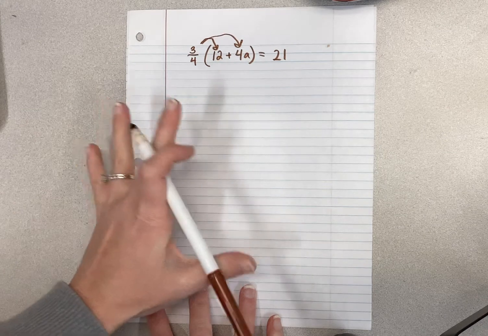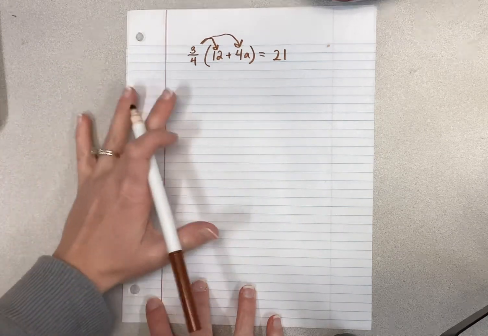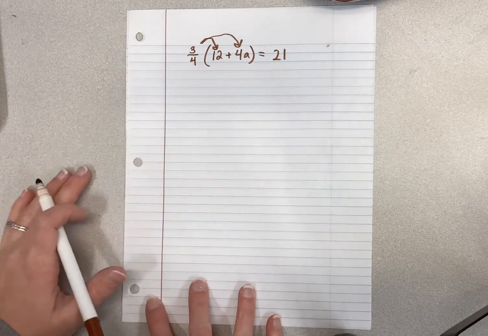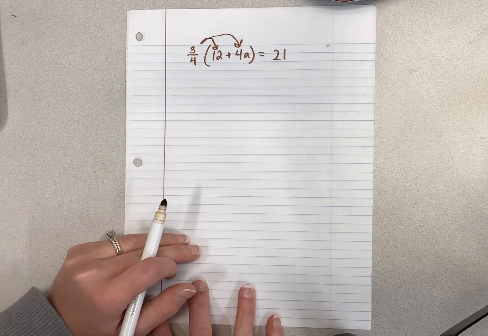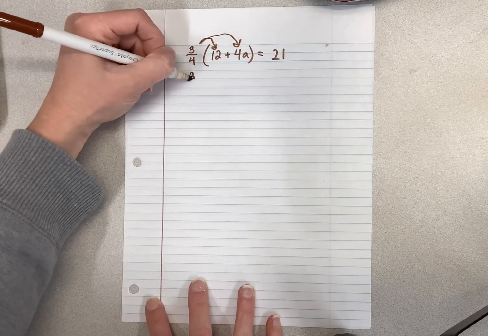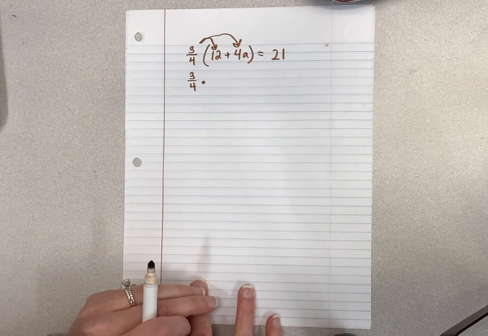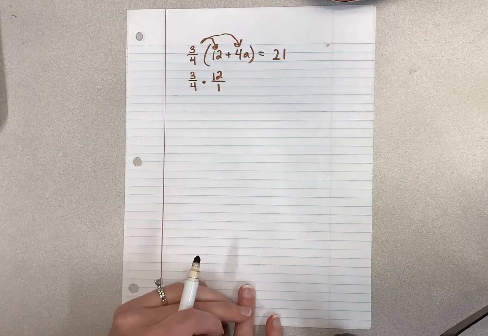The issue with these problems is they just take a lot of extra work, so make sure you have a lot of space. We have some fraction work that we're going to have to do here. It looks like my first step is going to be multiplying 3/4 times 12. In order to do that nicely, I'm going to change that 12 into a fraction, which would be 12 over 1.